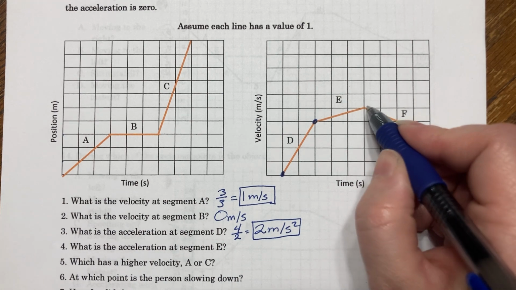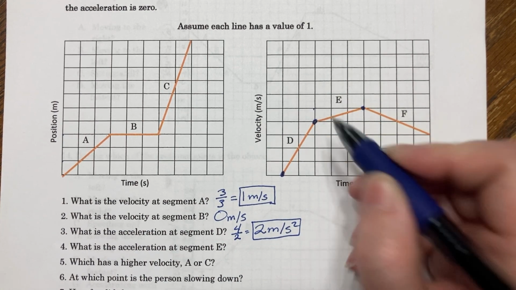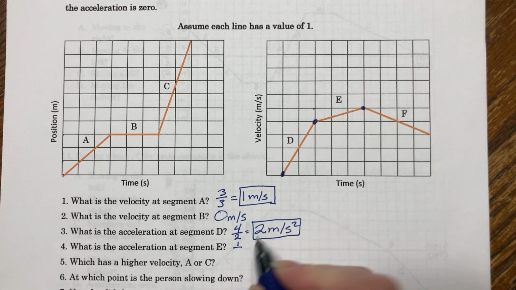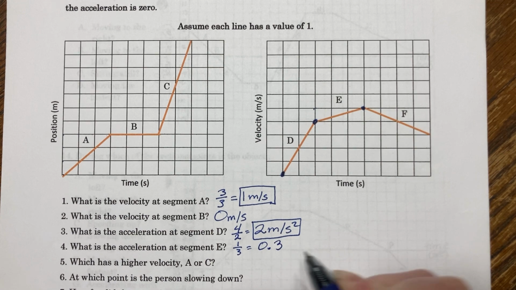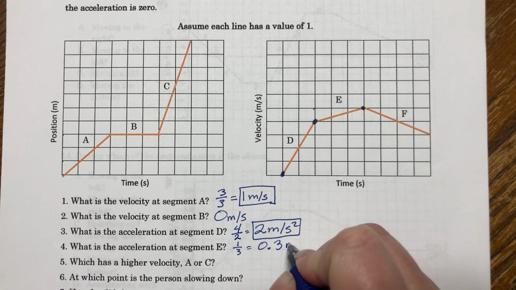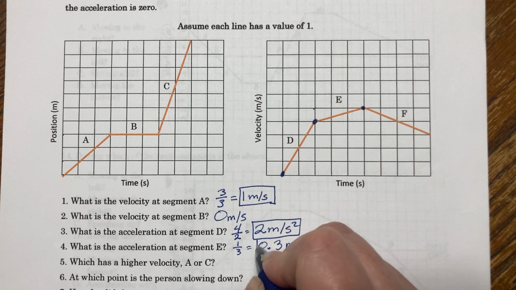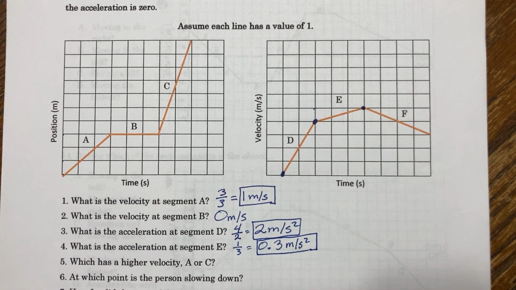And then segment E, again, you're going to take this little chunk. So it's going to be rise over run. So that's a rise of 1 over a run of 3. So it'd be 0.3. Now, this is one of those ones, you could give me 0.3, you could give me 0.33. Don't give me like 3 10 times. Okay, 0.3, 0.33, something like that is good. So do a little bit of estimation with the graph anyway.